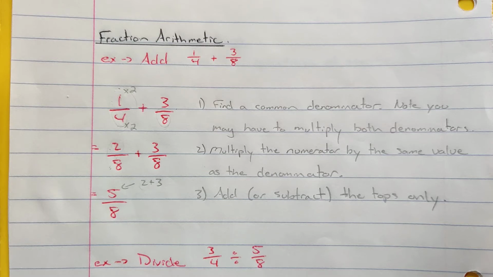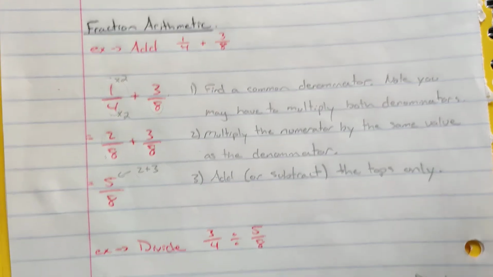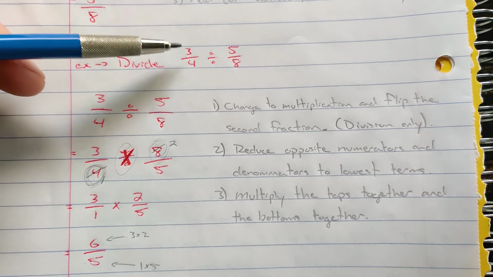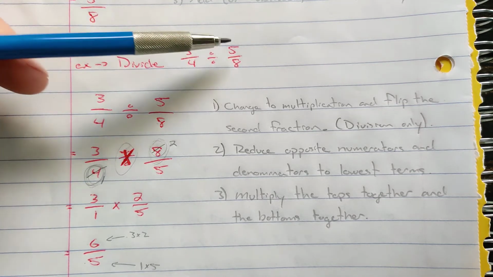Now, in terms of division and multiplication, it's a little bit different. Division becomes multiplication after its initial step. So we'll look at a division question here, but what we're going to do in division is invert the second fraction and change it to a multiplication question. So in this case, we have 3 over 4 divided by 5 over 8.